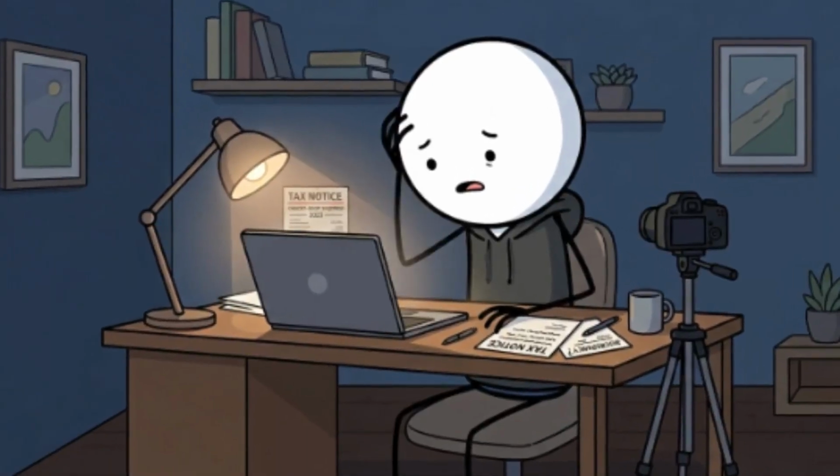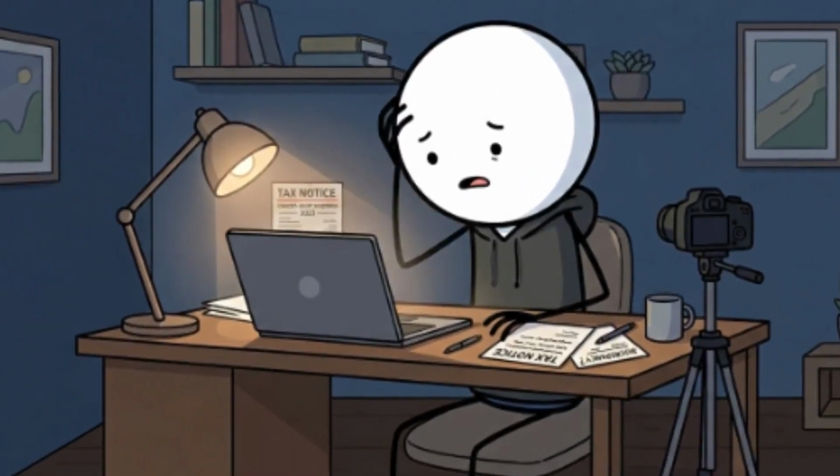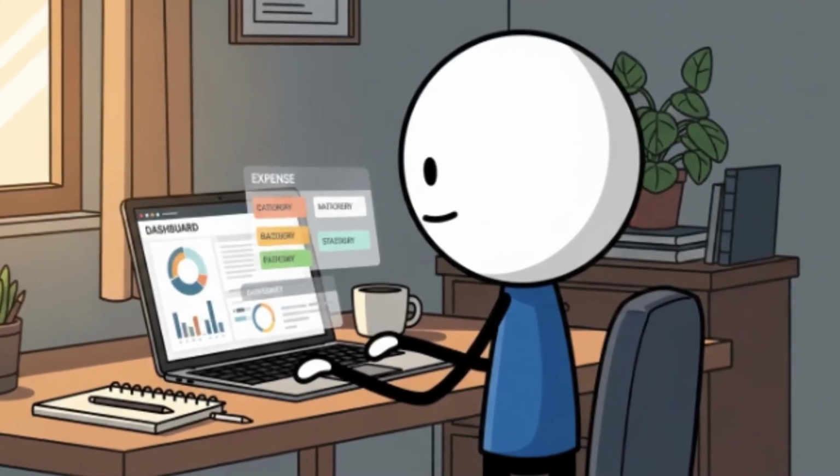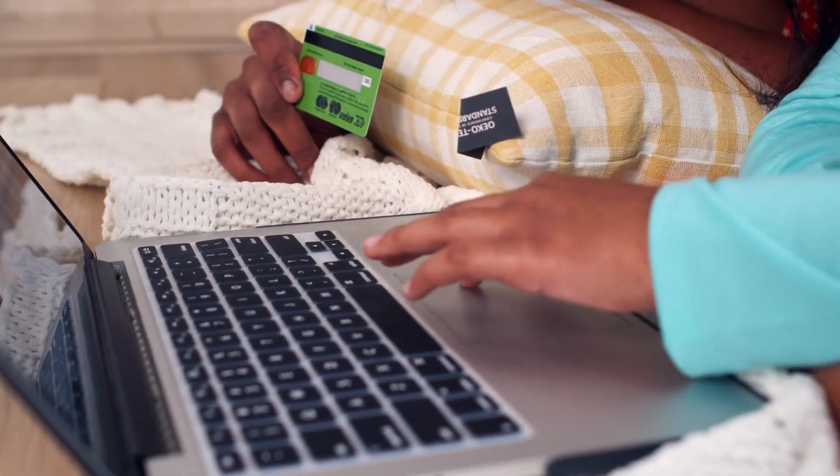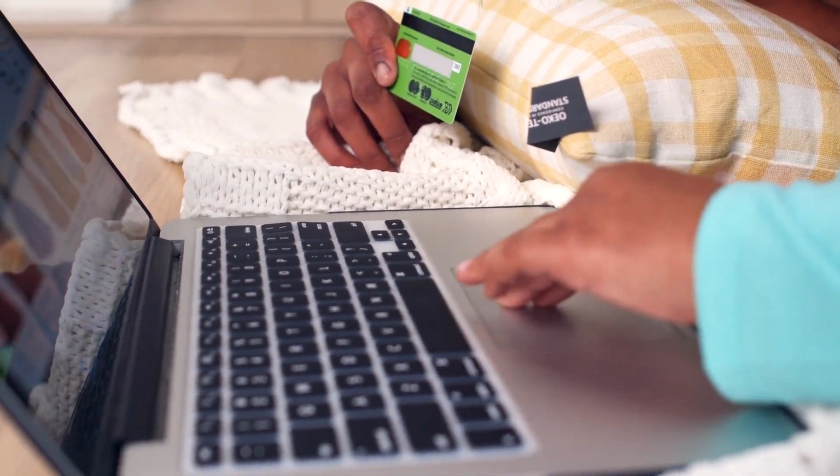But here's the problem. Not every movie or TV show includes download rights. Licensing agreements can vary by title and region. If you don't see a download button, the content may not support offline viewing.